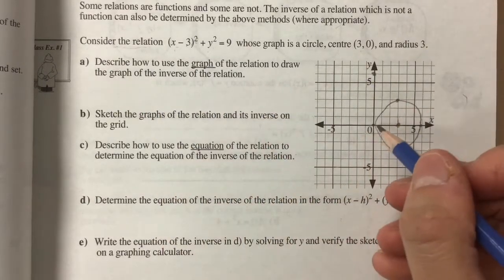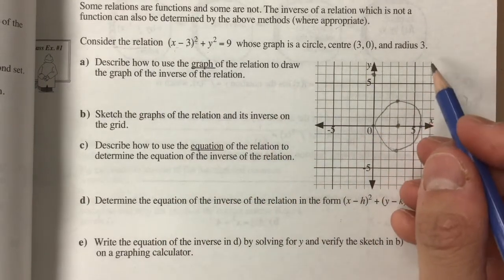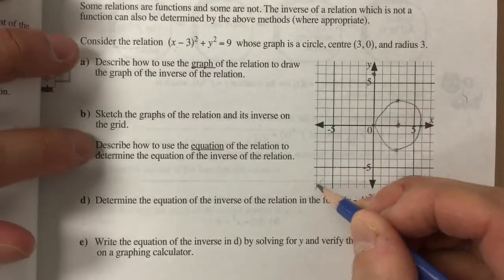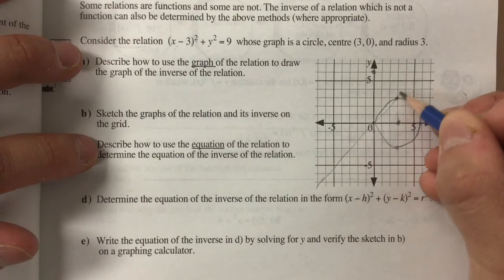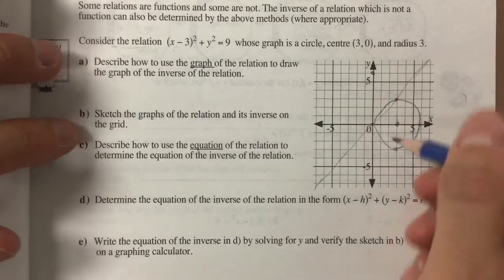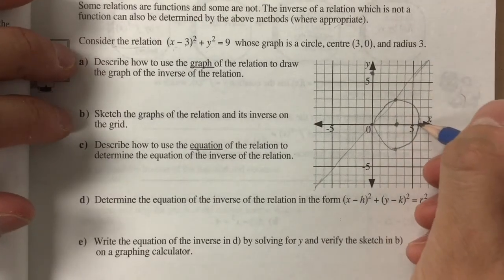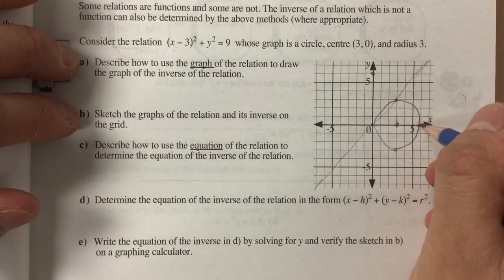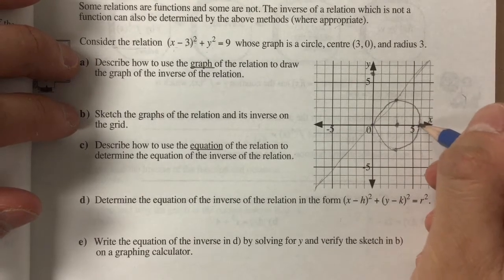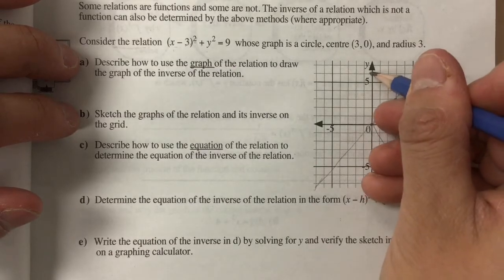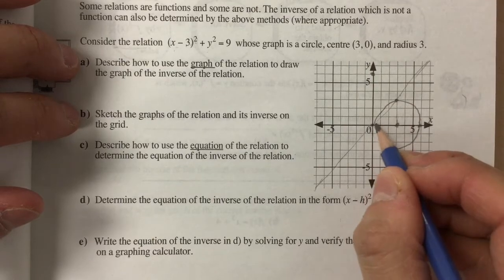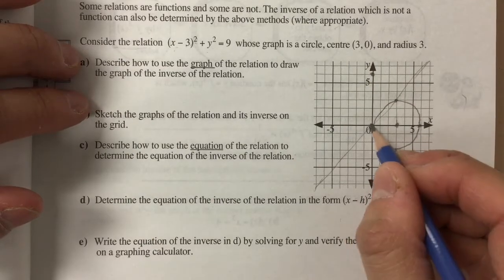Now, we could reflect this in y equals x. And y equals x is the line that runs through my origin diagonally. Now, all these points are going to be reflected across this line. And so when I have a point here at (6, 0), it's going to go up to (0, 6). When I have a point at the origin (0, 0), that's where it's going to stay.